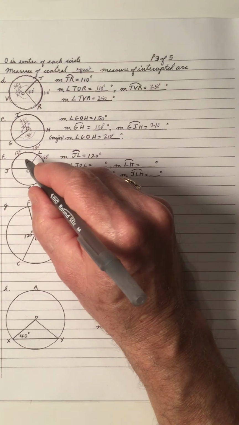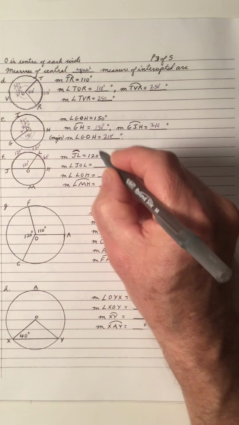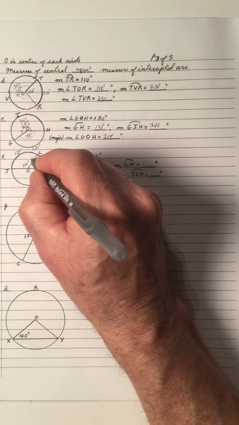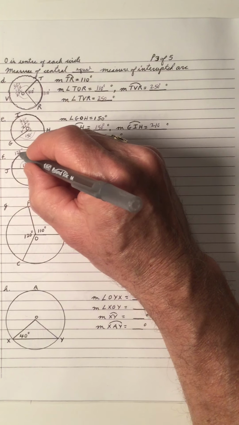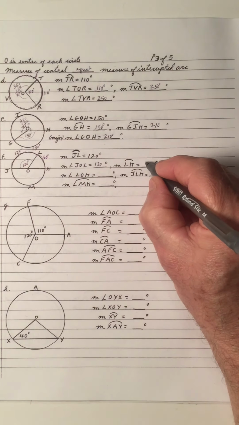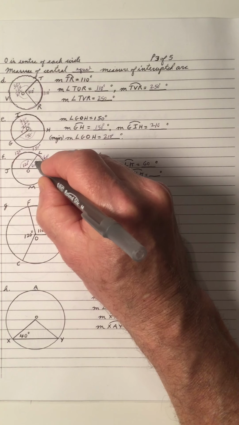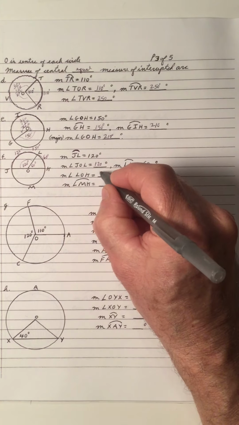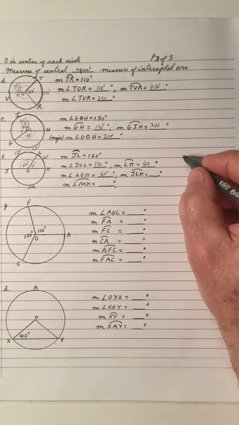So the angle JOL, well, the central angle is 60. Sorry, the arc is 120, so the central angle is 120. And if this is 120 and this is 60, put 60 in. That means this angle in here is 60 because the central angle is the same size as the arc. So LOK is 60.